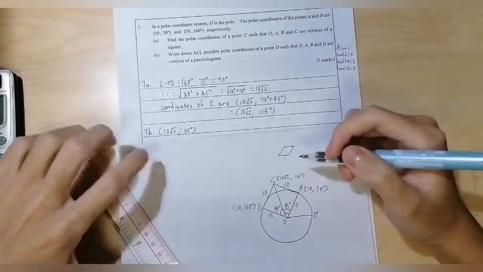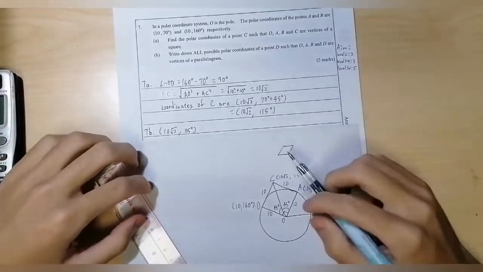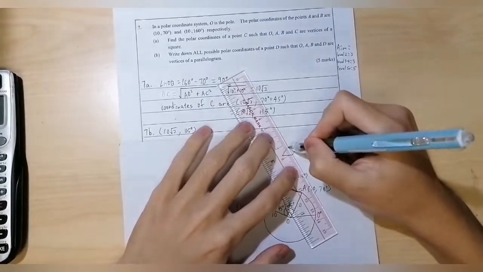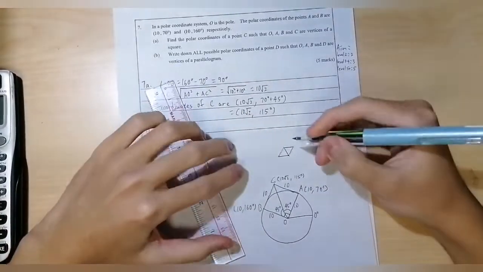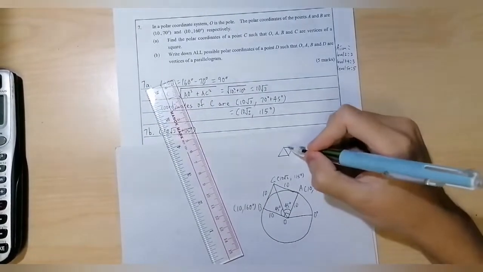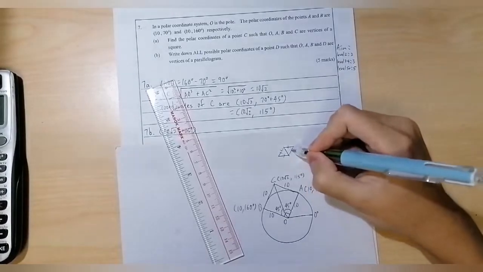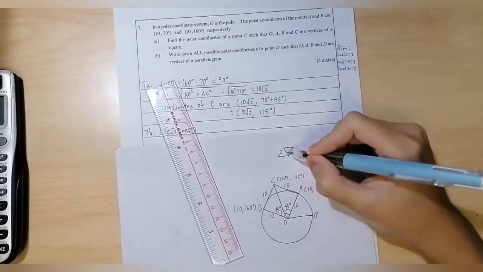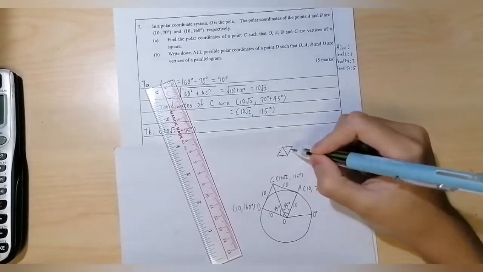And to find the other answers, we first need to know that a parallelogram is made out of two congruent triangles, because by the properties of a parallelogram, opposite sides are equal, and the diagonal is the common side of both triangles.